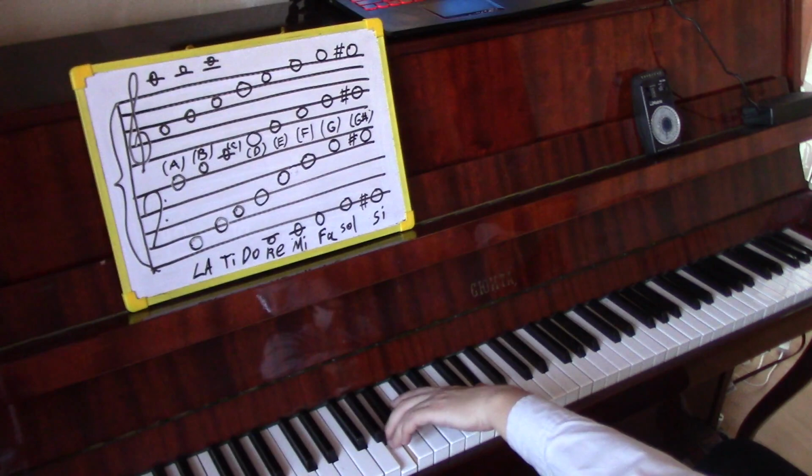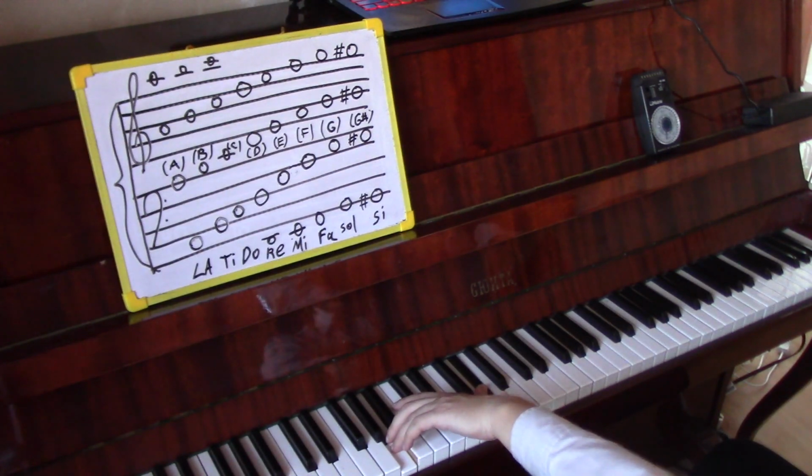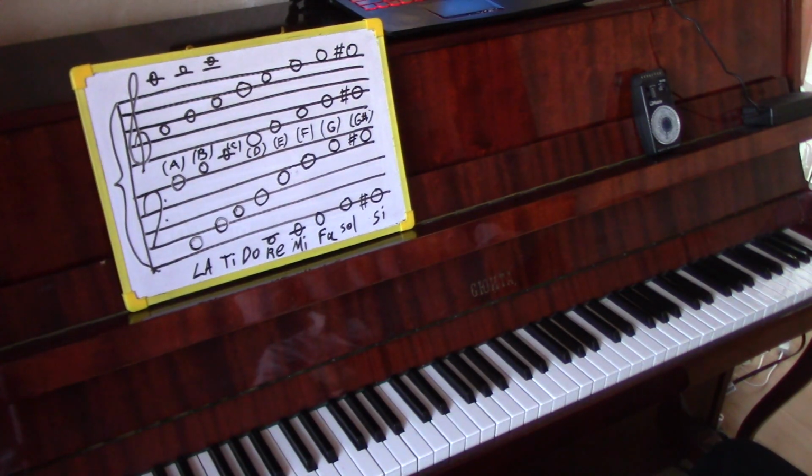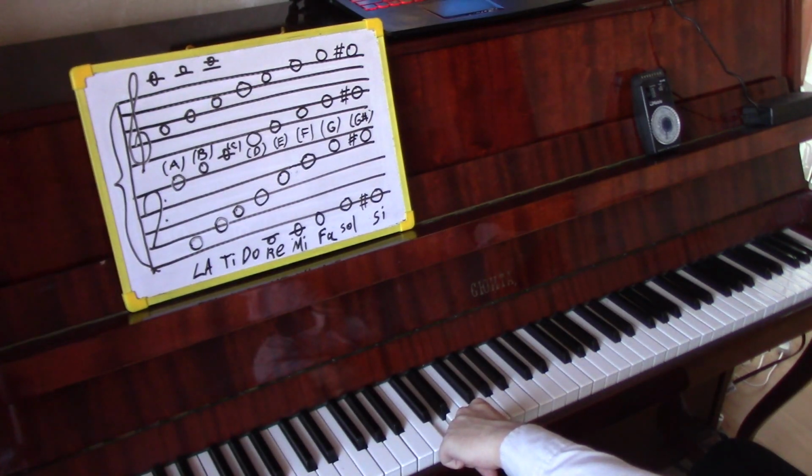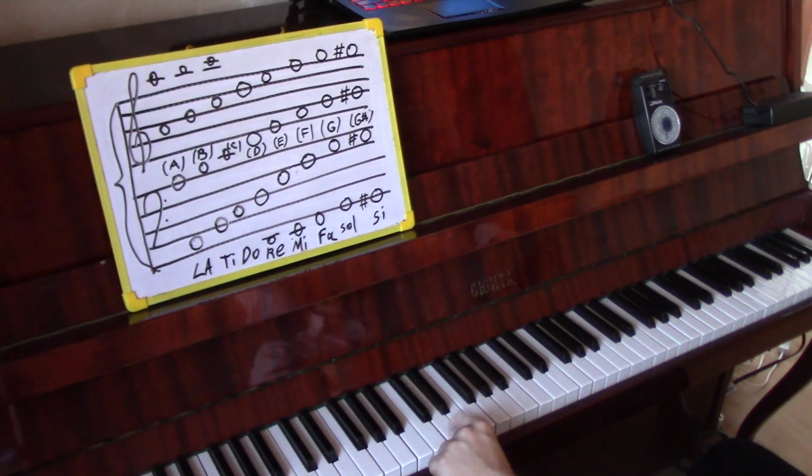But if you have like C, you have a major seventh. La, si, la. La, ti, la, ti. That is another minor seventh. Do, ti, do, ti, do. I'll play the first pitch just so it's easier to hear. Do, ti, do. That's a major seventh. Re, do, re, do, re. Now that is a minor seventh.